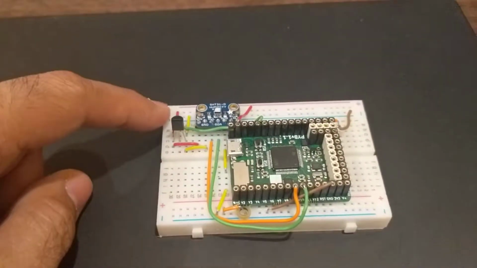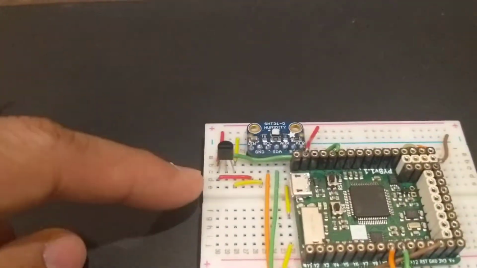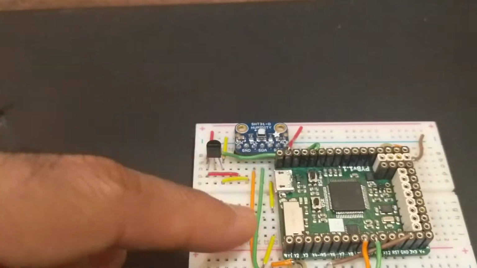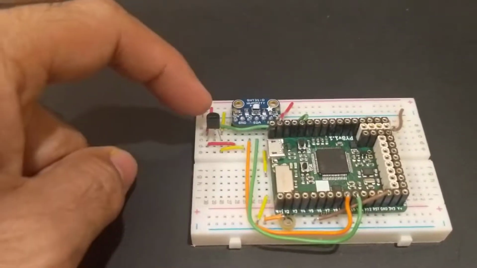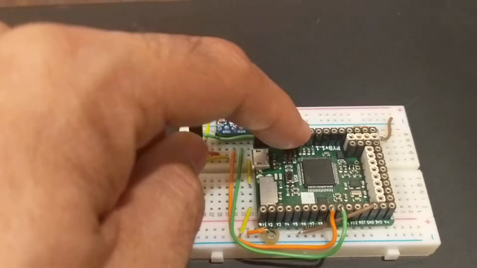So we have the power and the ground lines connected as per specification here, and then you have the SCL and SDA lines connected to the SDA and SCL lines on the microcontroller. The TMP36 output is given to an ADC input here.